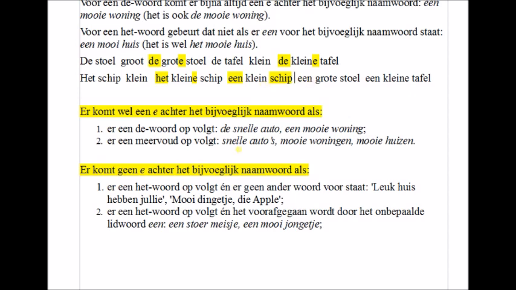So it's easier to remember when not to use an e. This is the way: you don't use an e in "een klein schip" with a het word. So remember, het word, no e when you use it as "een". When you have a het word and you don't use "het" but you use "een" in front of the word, then don't put an e.